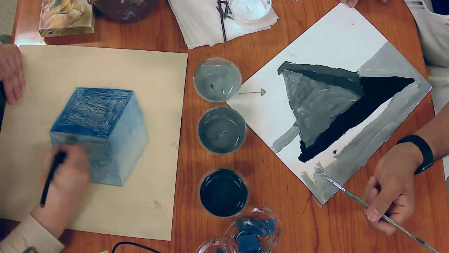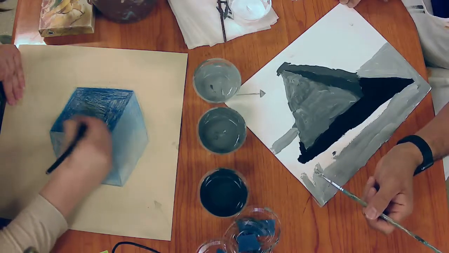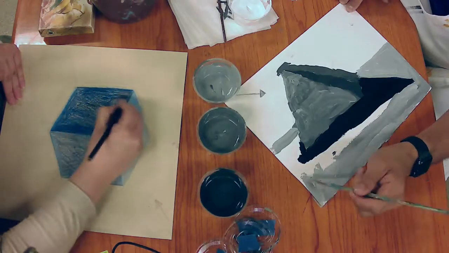Savi's hand is not moving. Yeah, look at it. That looks so funny.